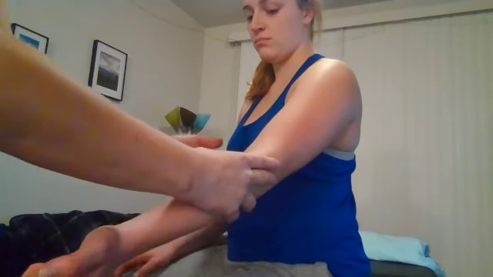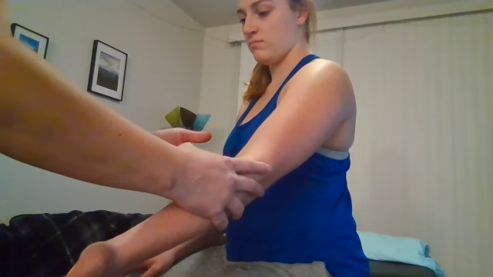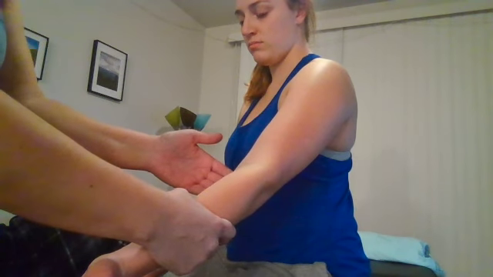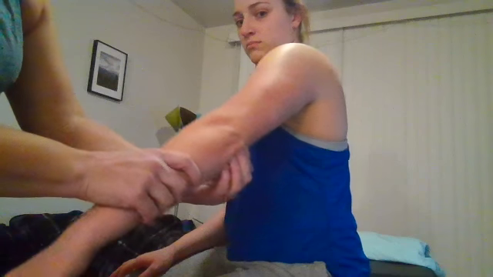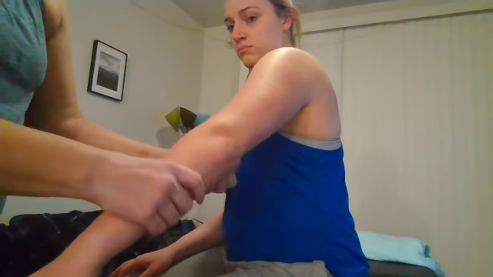Just medially, same place, but on the medial side, you have the medial epicondyle, which serves as the origin of the wrist and finger flexors. And if you roll just medially, you find a groove that's the ulnar nerve sulcus.